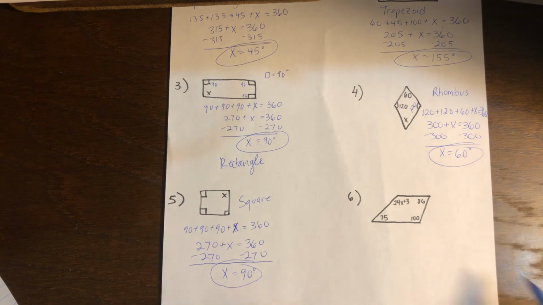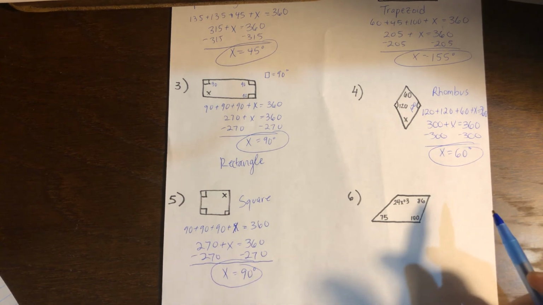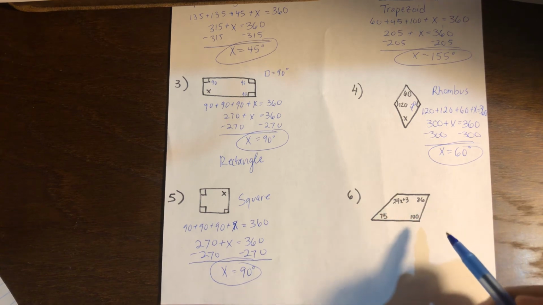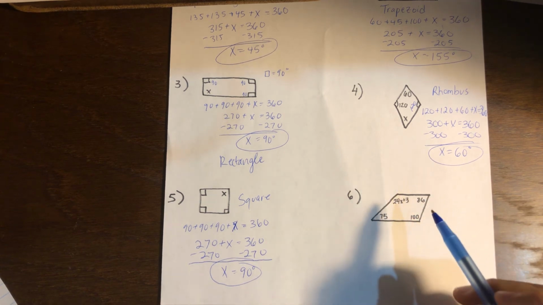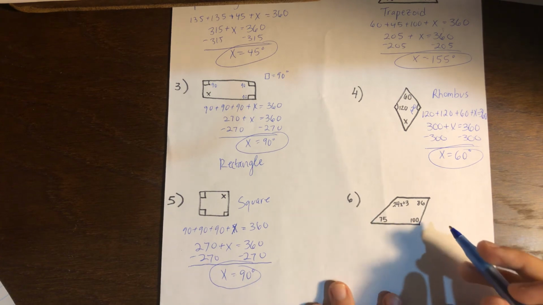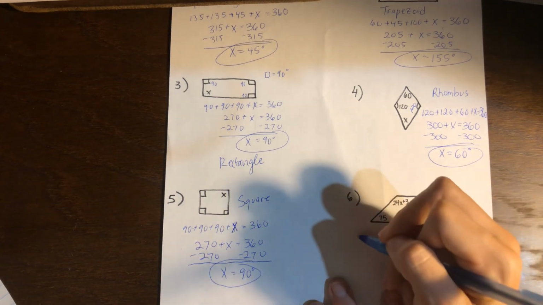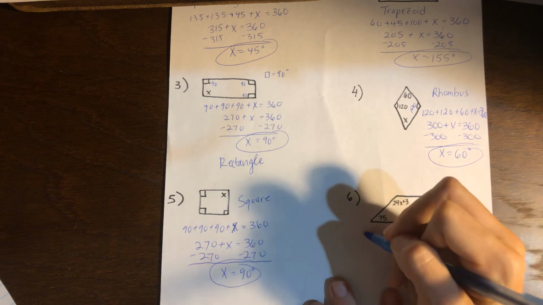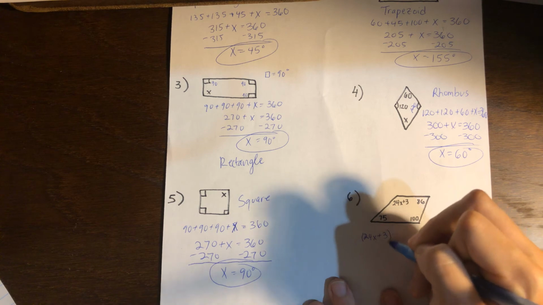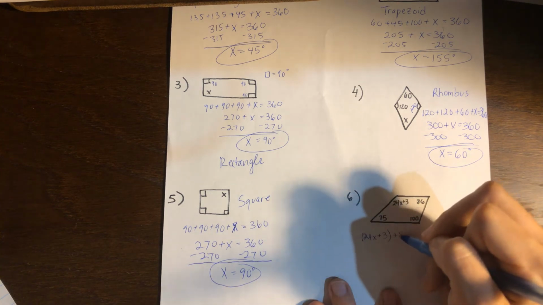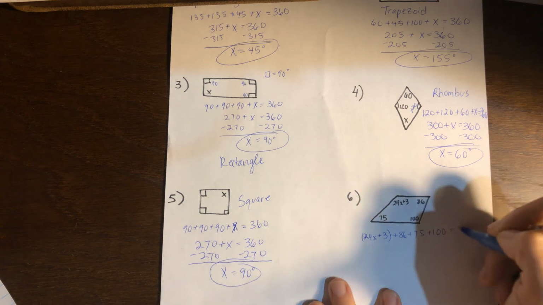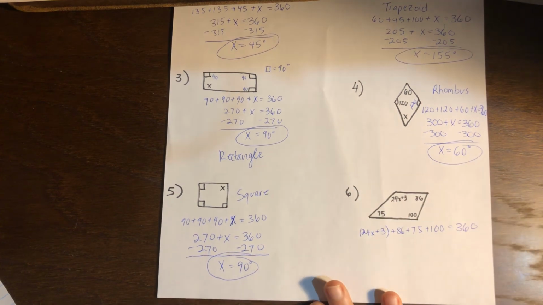Okay, over here is where it gets just a little bit trickier. We're going to have to solve for x and then plug it back in to solve for that angle. So on this one, we're just going to add all of these up. So we have 24x plus 3, plus 86 plus 75 plus 100 is equal to 360.